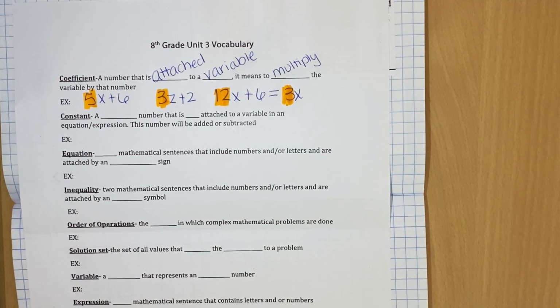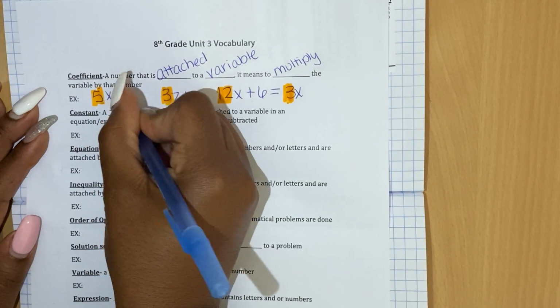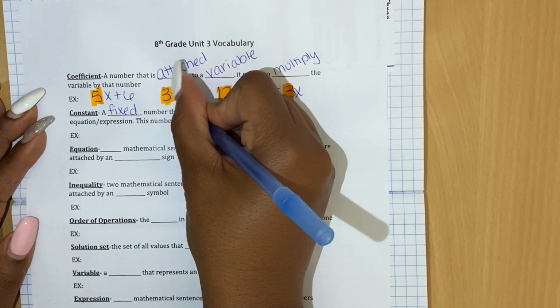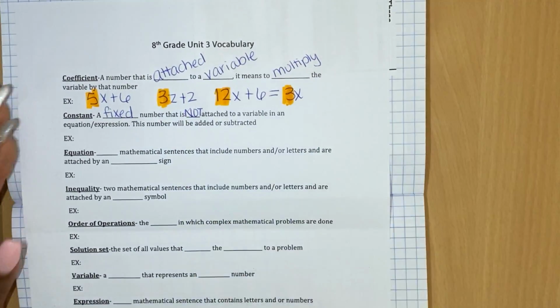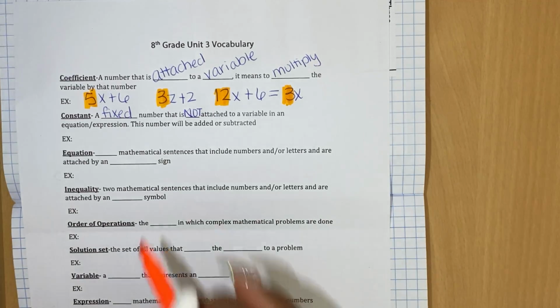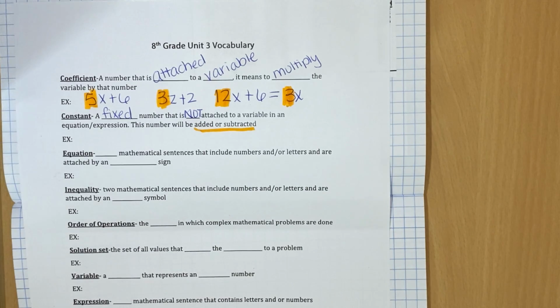Now, a constant is a fixed number that is not, all caps, real important, it is not attached to a variable in an equation or expression. This number will be added or subtracted, okay?